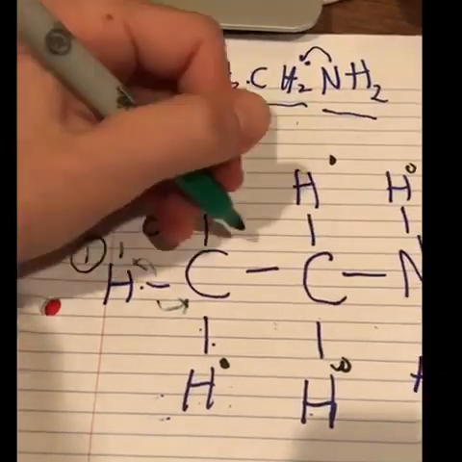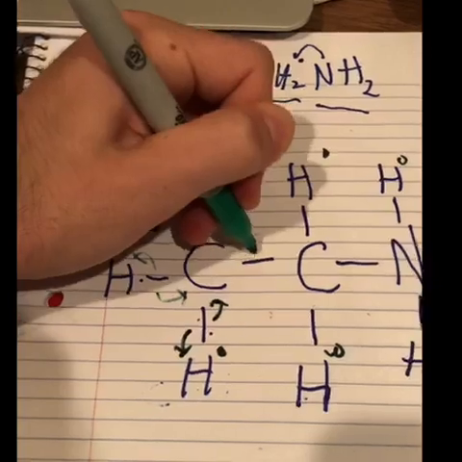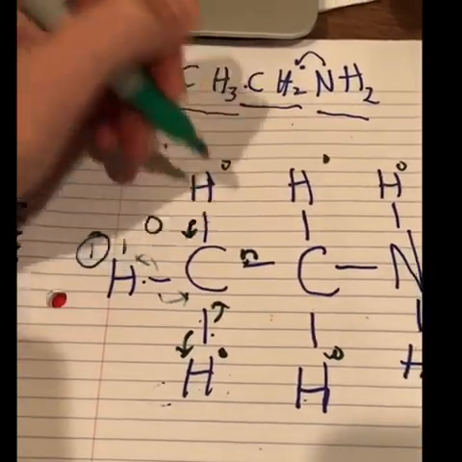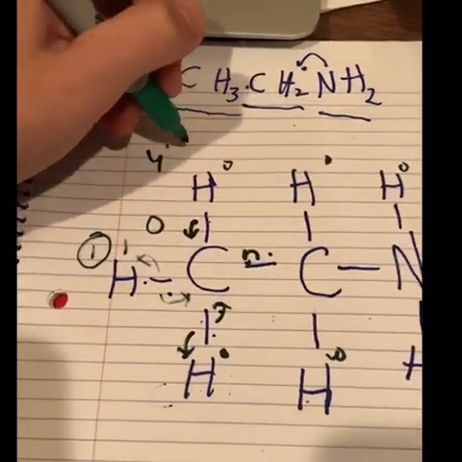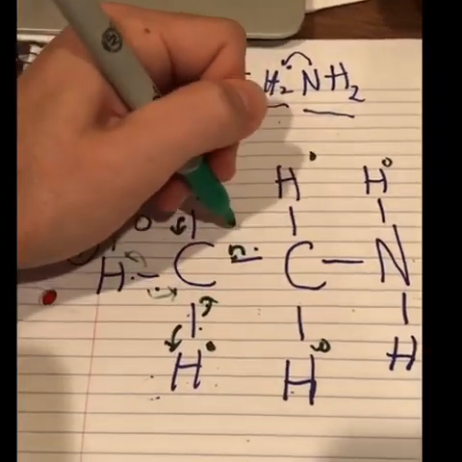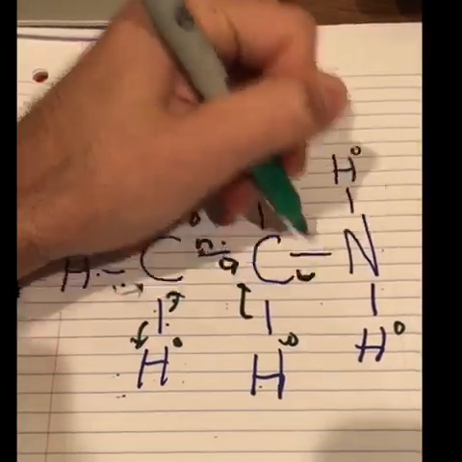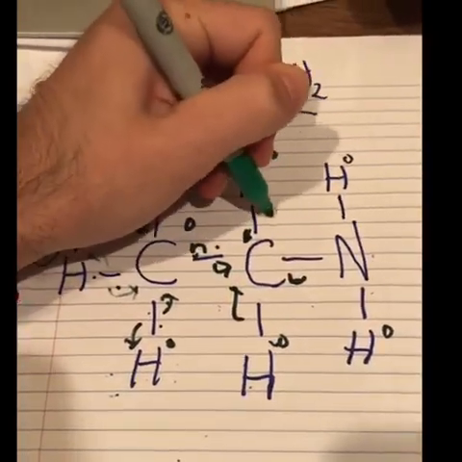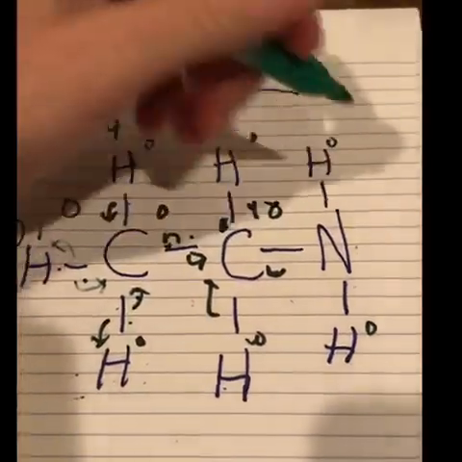It has 4 normally. Remember, 1 electron went from here, 1 from here. So basically, it's going to have 4 electrons as well, and it's in group 4, so it has a 0 charge. Same with this, it has 1 here, 1 here, 1 here, 1 here. That's 4, and it has 4 on group 4, so it has a 0 charge.